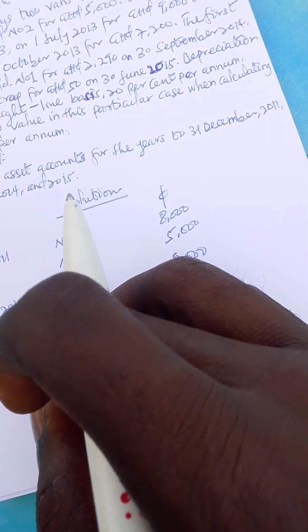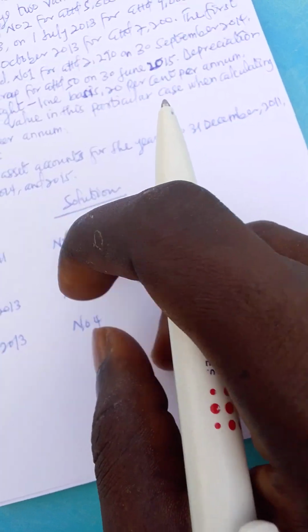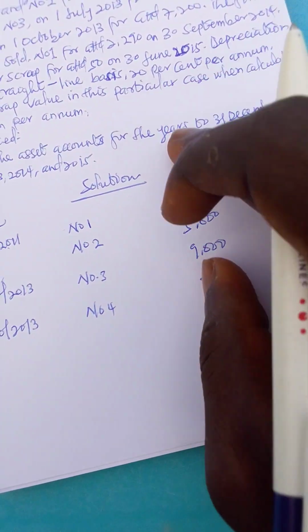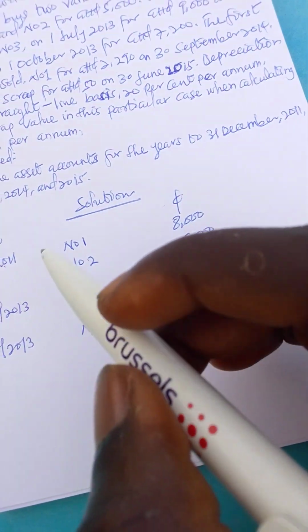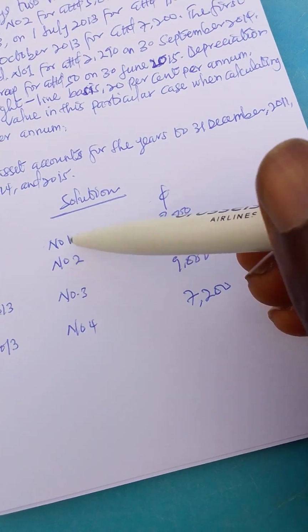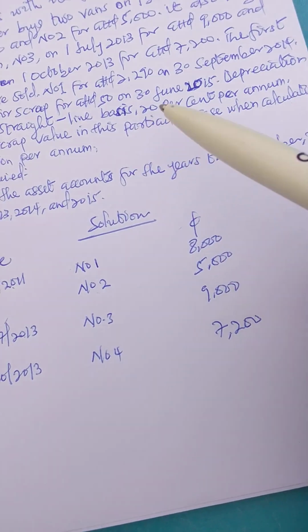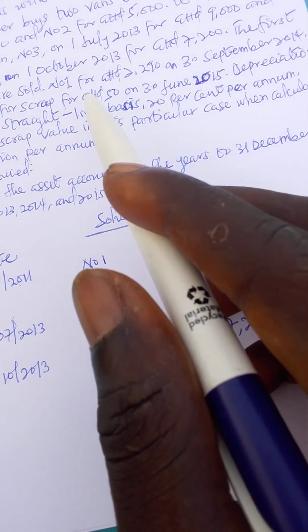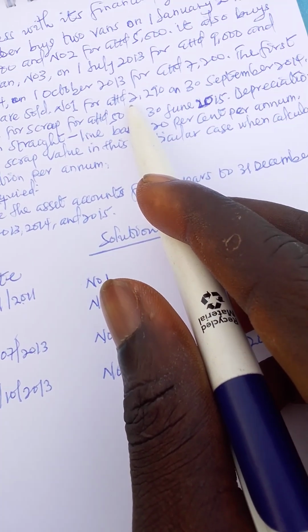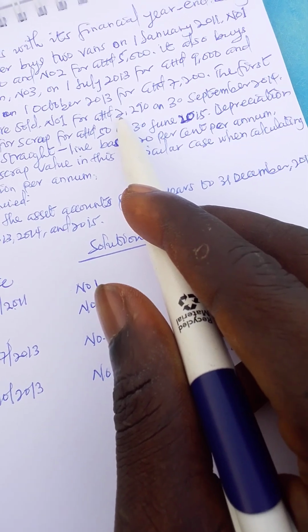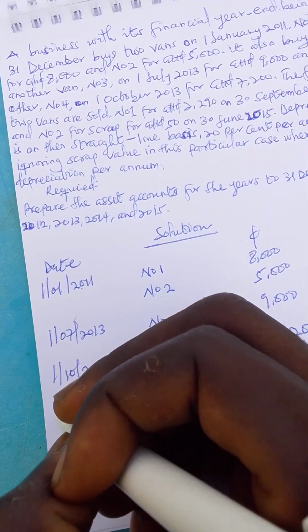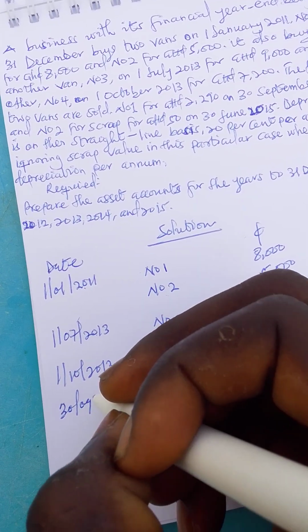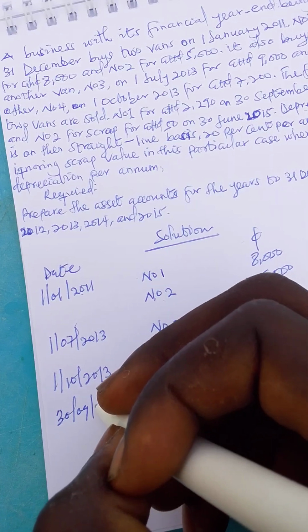So the dates that those assets were purchased, the names of the assets and the amounts. Now I want us to include the disposal. Asset number 1 and asset number 2, which were bought in 2011, were disposed of, were sold out. Asset number 1 was sold out for 2,290 on 30th September. So 30th September is 09, 2014.